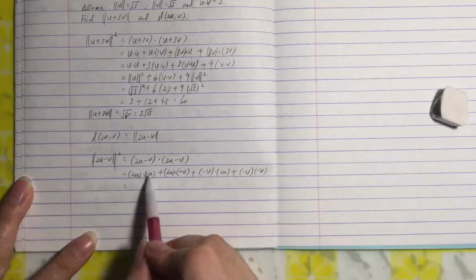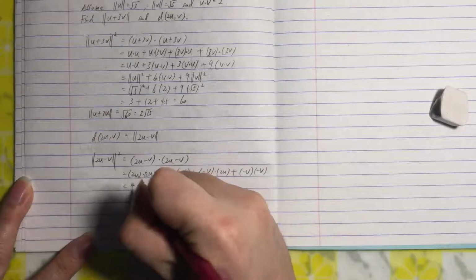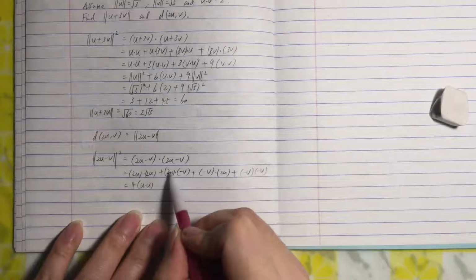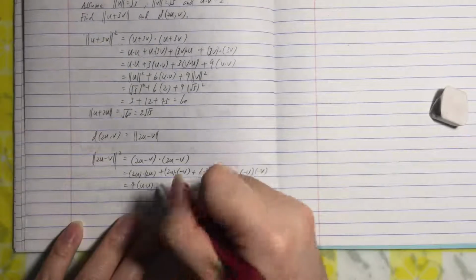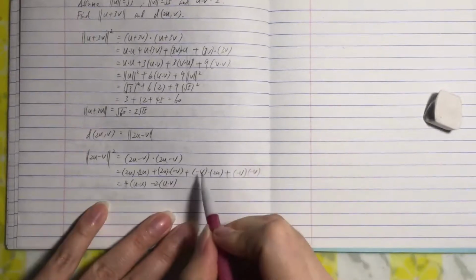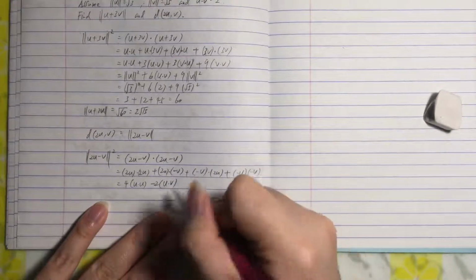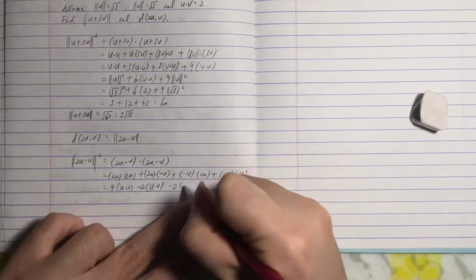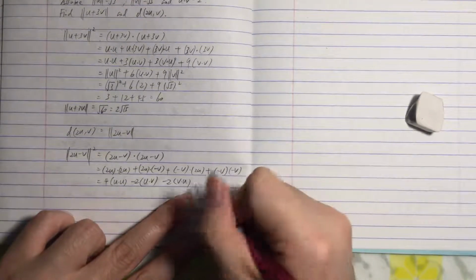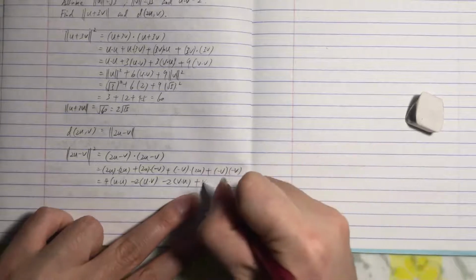If I pull out 2 here, pull out 2 here, I get 4 times u dot u. If I pull out 2, pull out negative 1, I get negative 2 times u dot v. If I pull out negative 1, pull out 2, I get negative 2 times v dot u. If I pull out negative 1, pull out negative 1, I get positive 1 times v dot v.